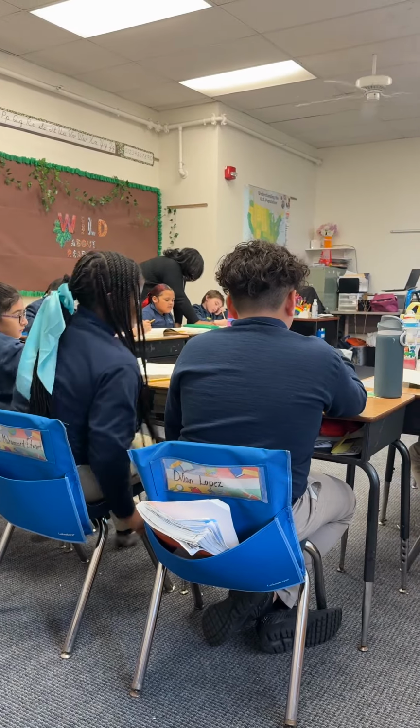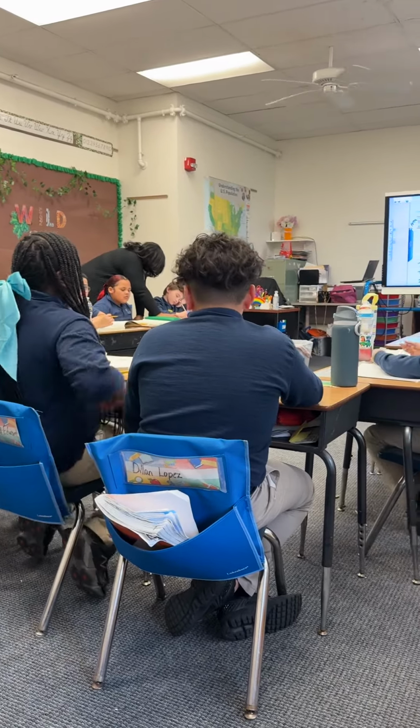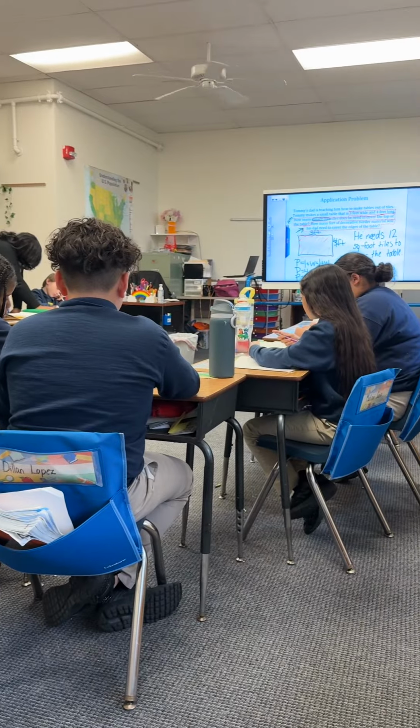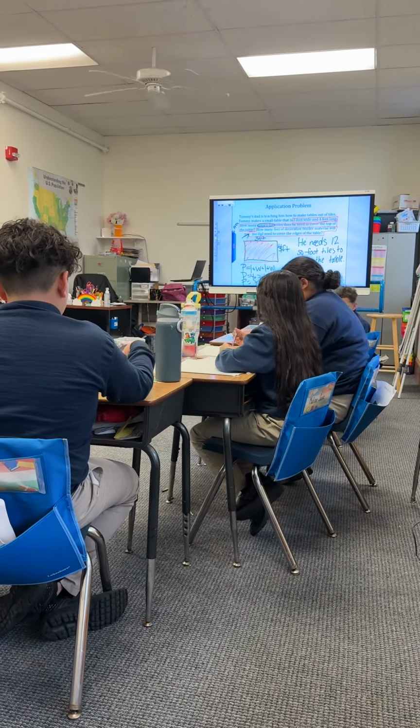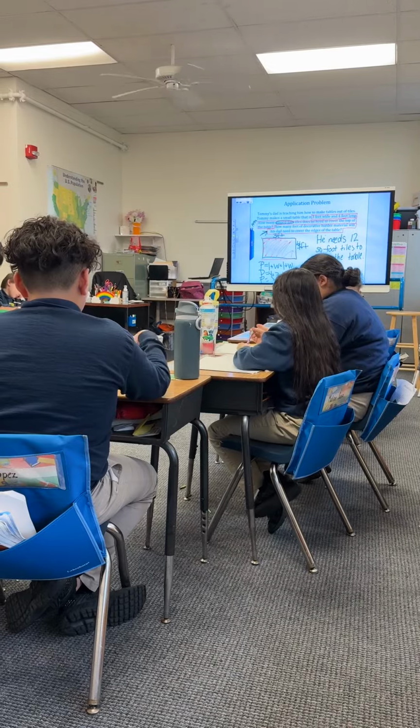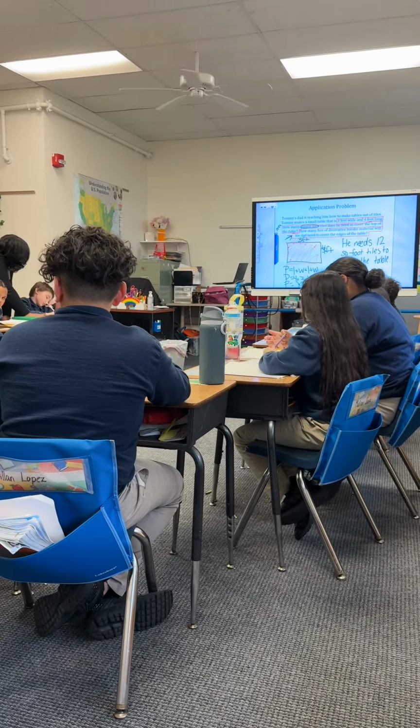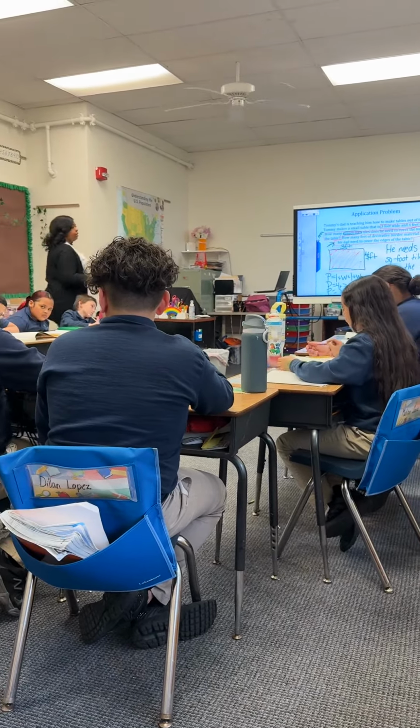The perimeter is 14, so if you have 14 foot square tiles, it will cover the perimeter.